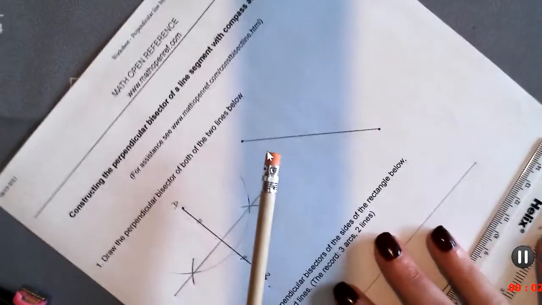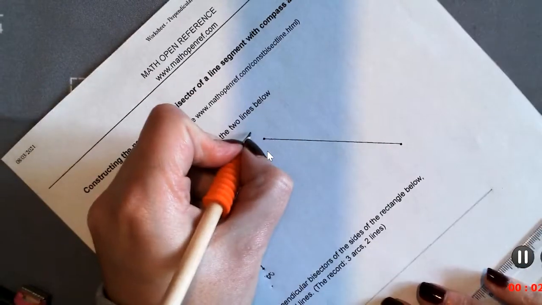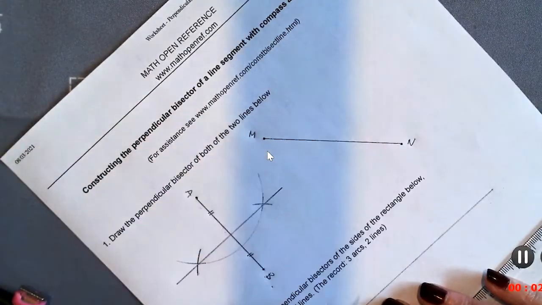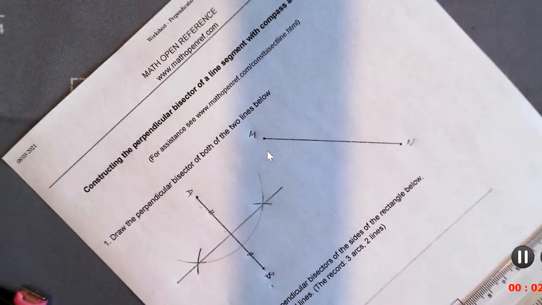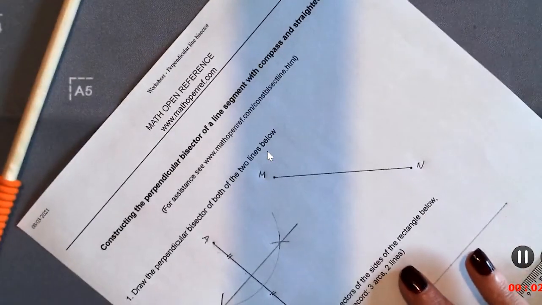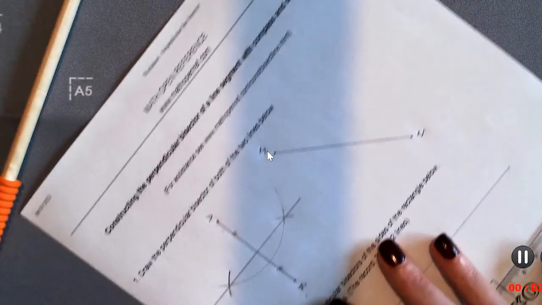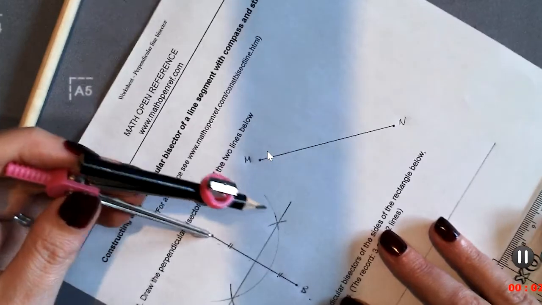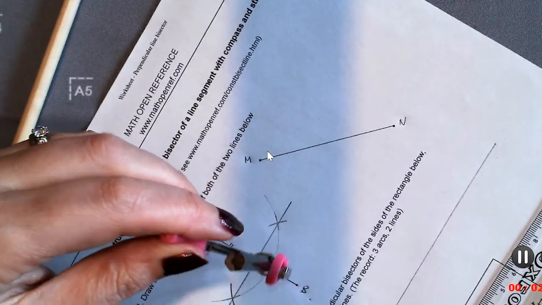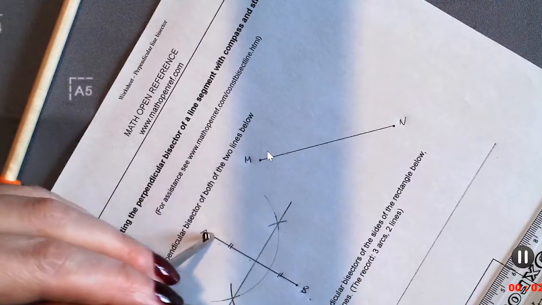This line here, again the same, let's call it M and N, it doesn't really matter what letters I use. How do I bisect it? Well, you will use the same steps. Now in this one I'm going to explain some of the points I made in the last one. The first thing I said was ensure your compass is more than halfway when you set the width.